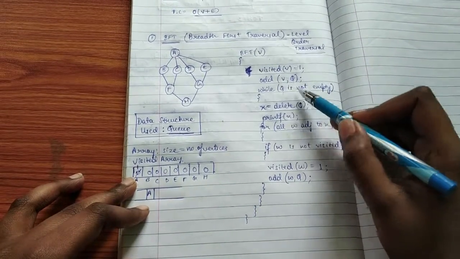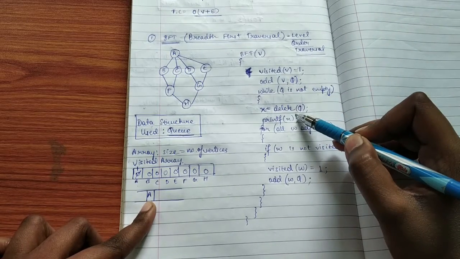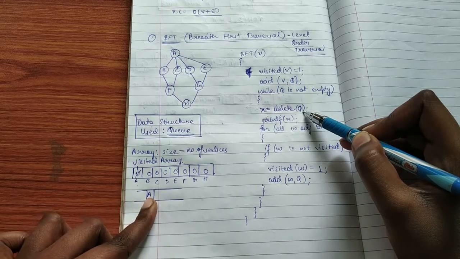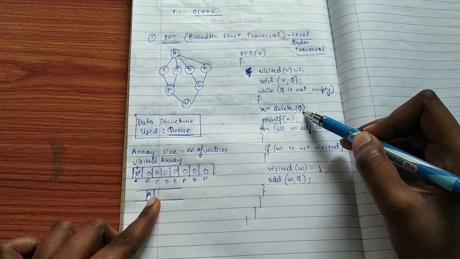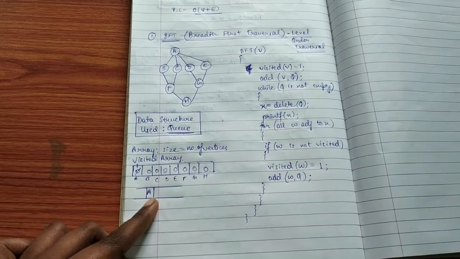Now while the Q is not empty, the Q isn't empty, it has A. X is equal to delete Q. The delete Q function will give you the first element in the Q. So delete Q here will return A. So now X holds A.